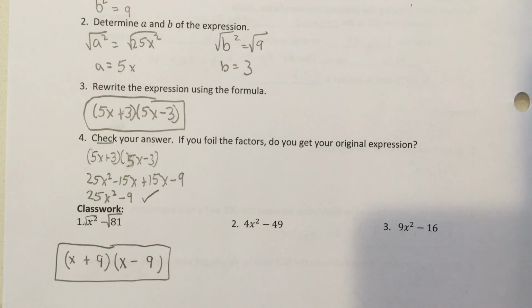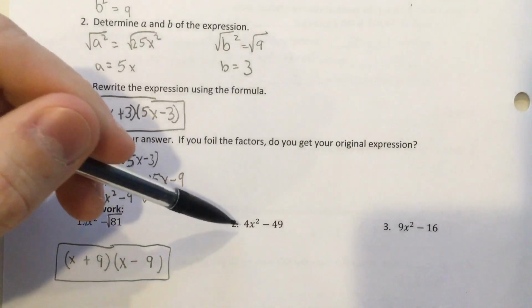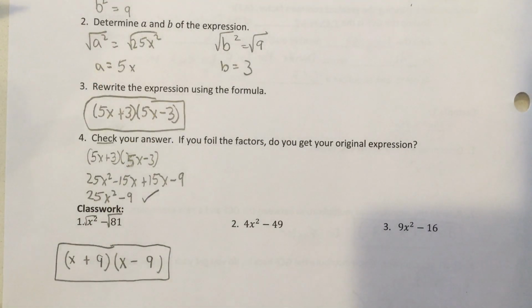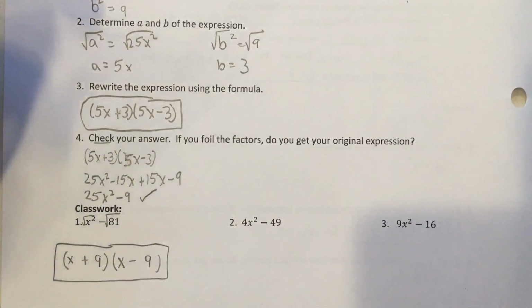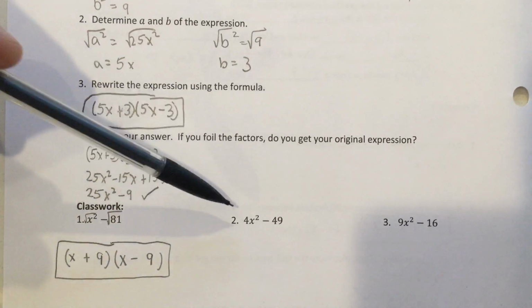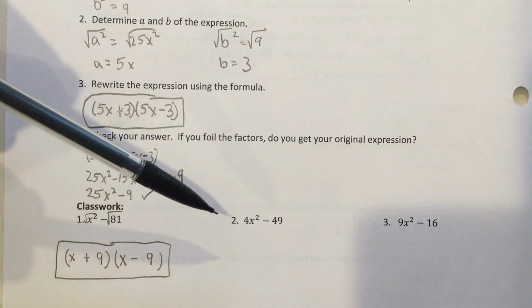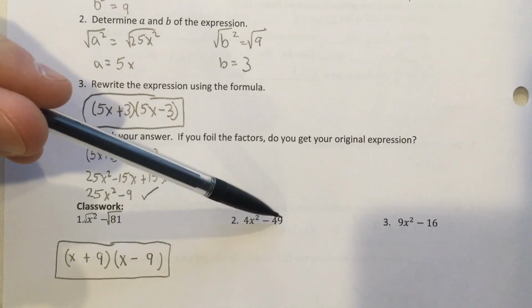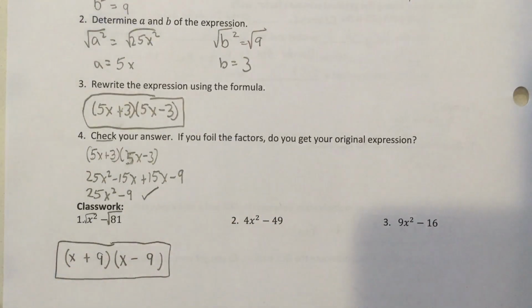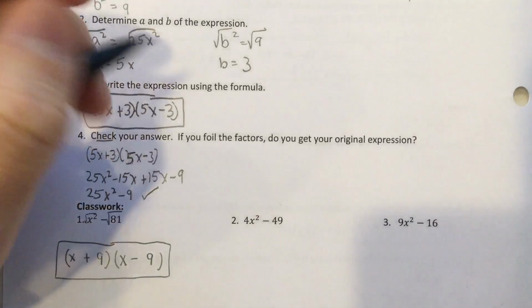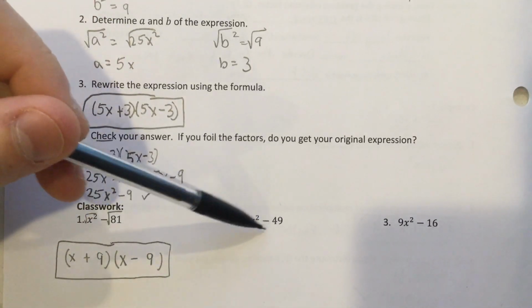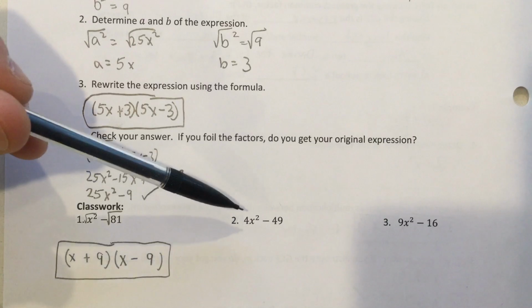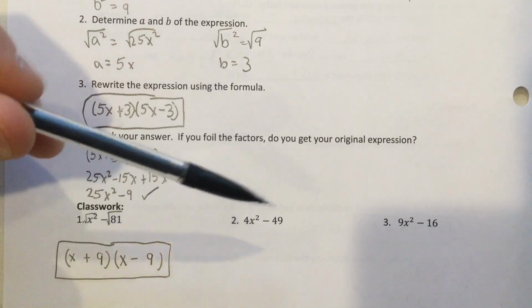For number 2, I have 4x squared minus 49. Again, I look for a GCF first. Well, the only thing that goes into 4 is 1 and 4, but 4 does not divide evenly into 49, or 2 and 2, and 2 does not go into 49, so there's no GCF. I notice I have two terms. They are being subtracted. 4 is a perfect square, x squared is a perfect square, so is 49.